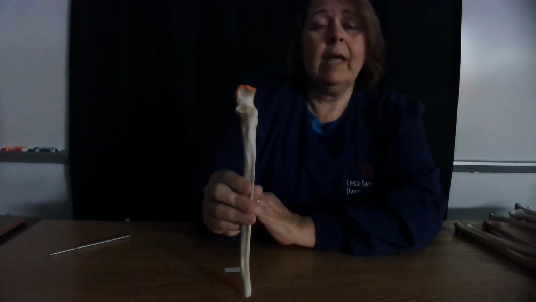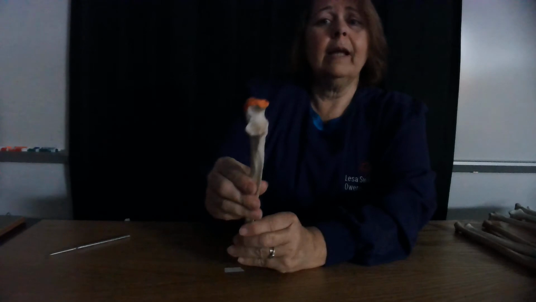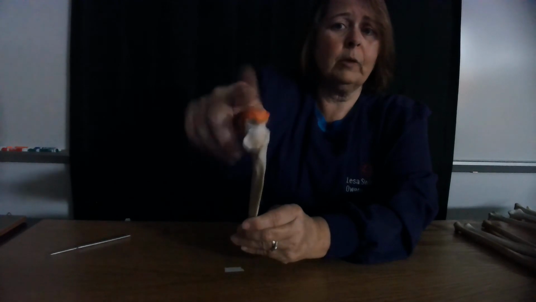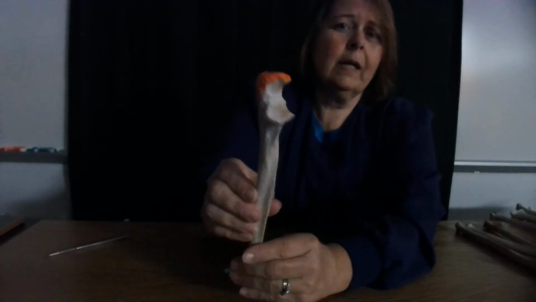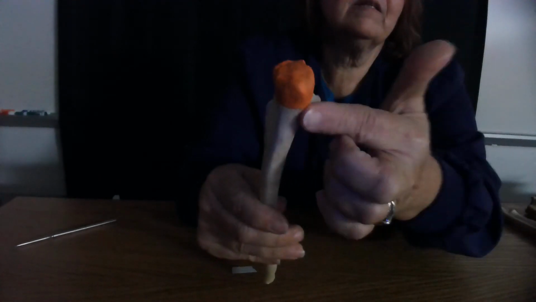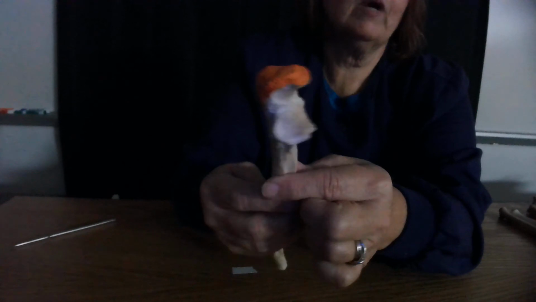So there's the head of the ulna. Next structure is the olecranon process. So the head is at the distal end, the olecranon process is at the proximal end, and it's kind of like the top of the U, if you want to look at it like that. But it's actually the very bony part up here. That is the olecranon process.